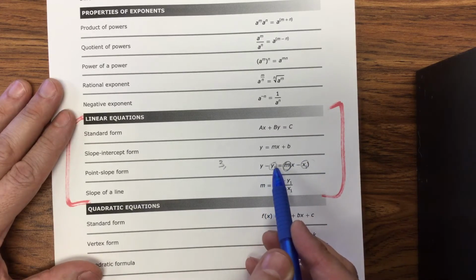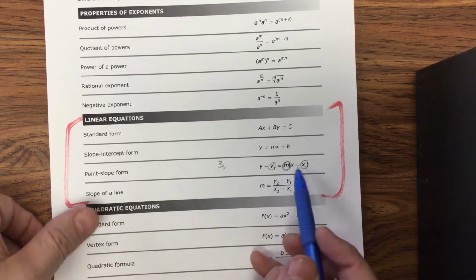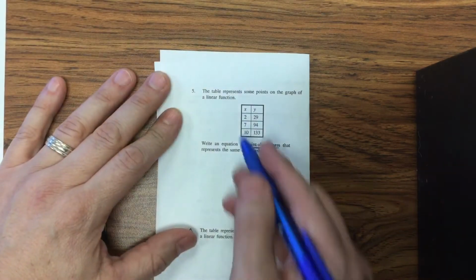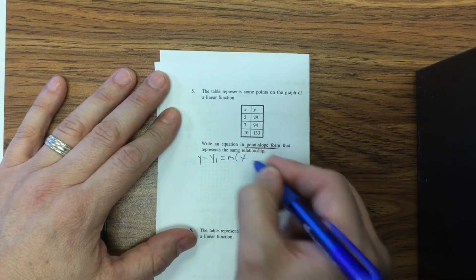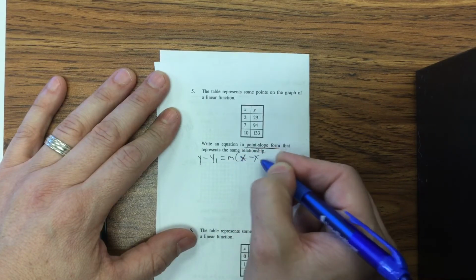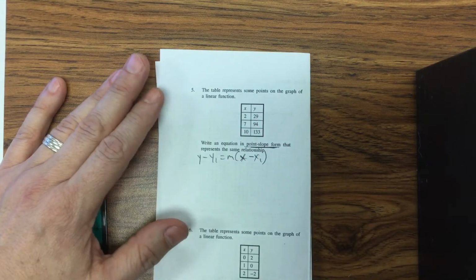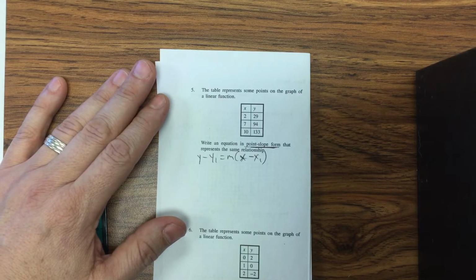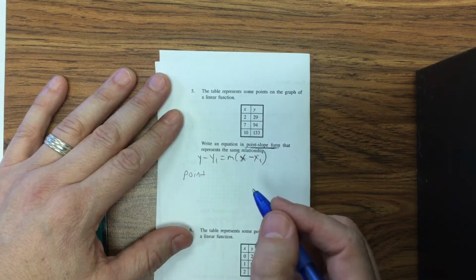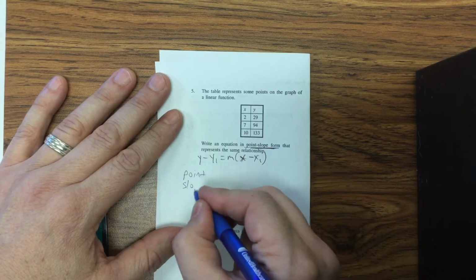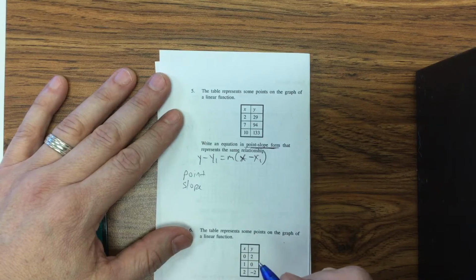y minus y1 equals m times the quantity of x minus x1. So I'm going to copy that down. y minus y1 equals m times the quantity of x minus x1. Okay? So what do we need for point-slope form? We need a point, and we need the slope. Point-slope. The slope's easy.